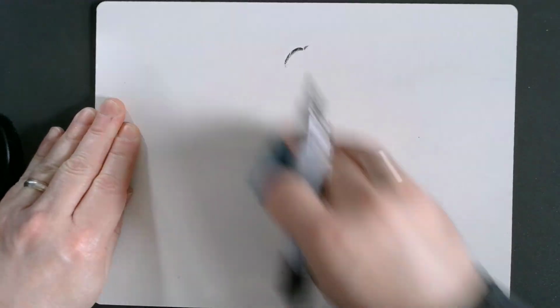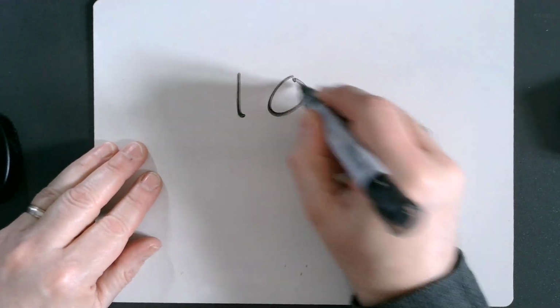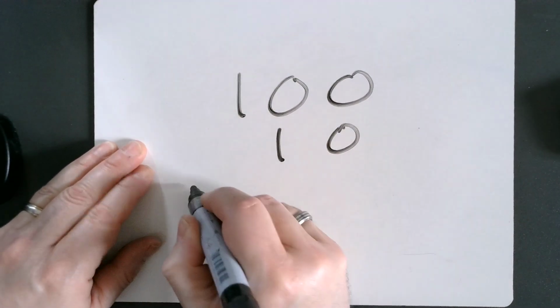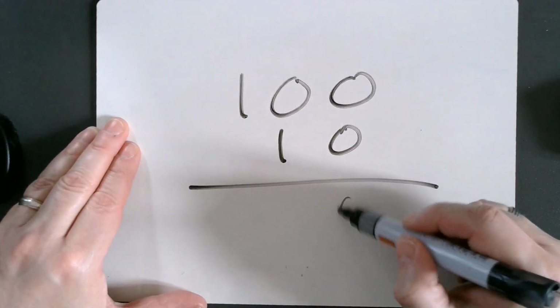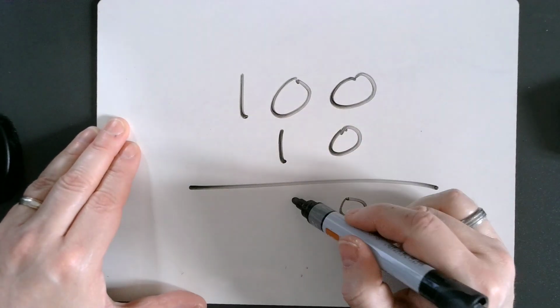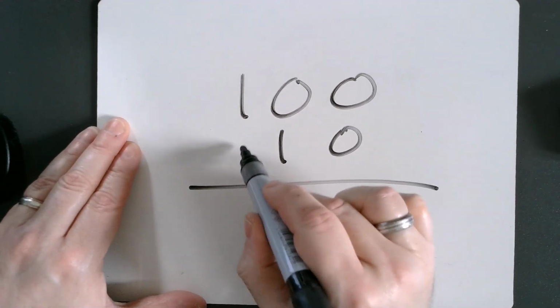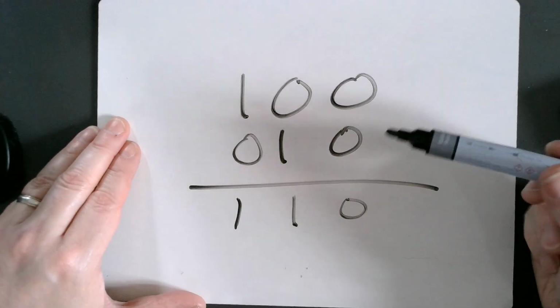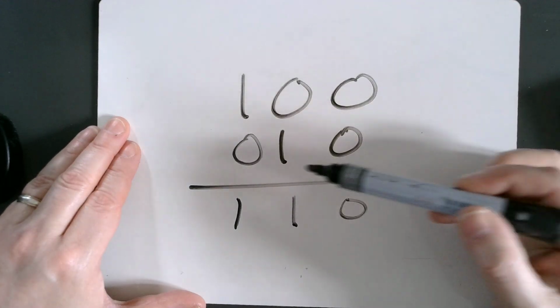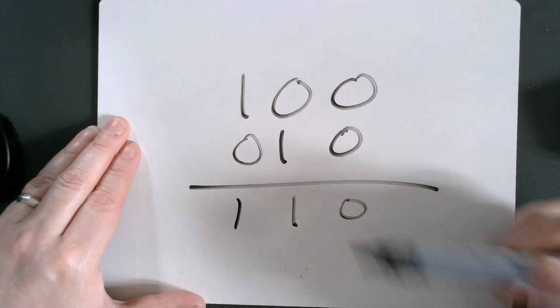Okay, so let's take a simple one. 100 plus 10. So following our golden rules, 0 plus 0 is a 0. 0 plus 1 is a 1. 1 plus what would essentially be a 0 is 1. So the answer to the sum 100 plus 10 is 110.